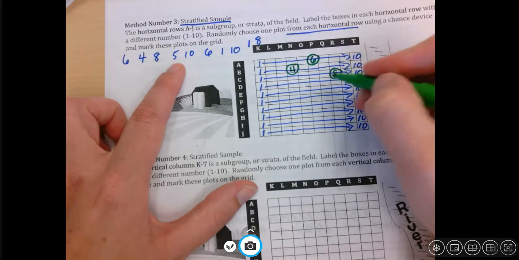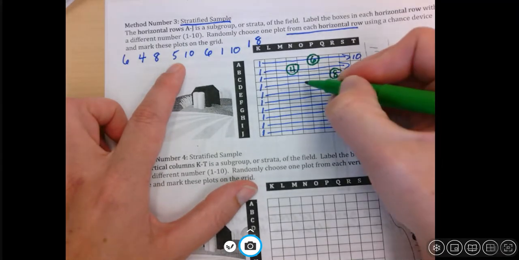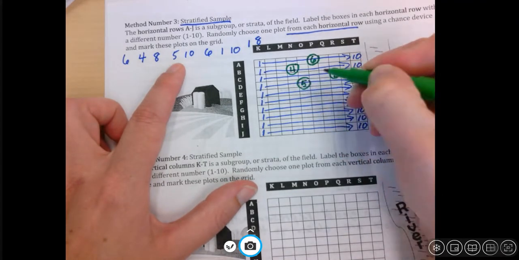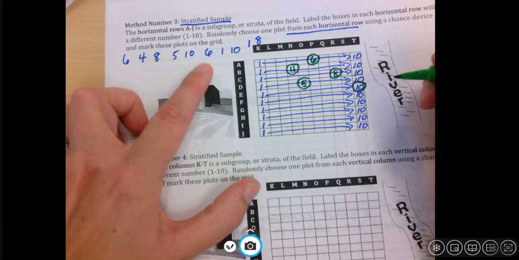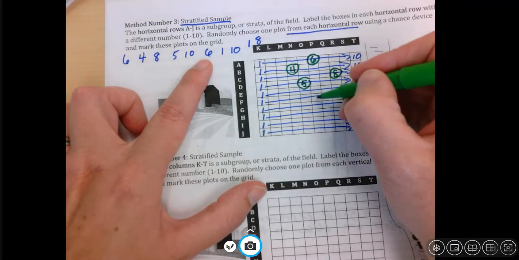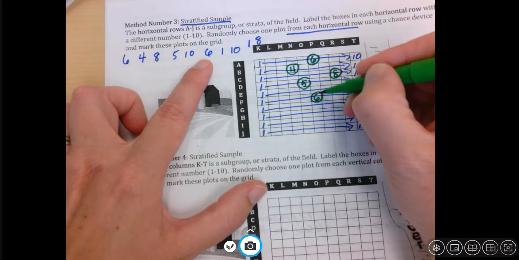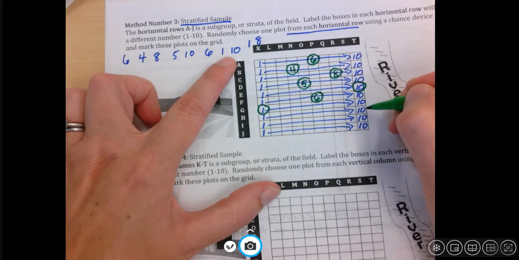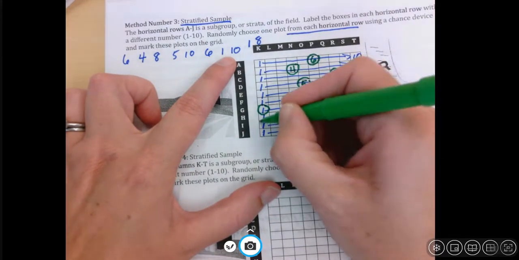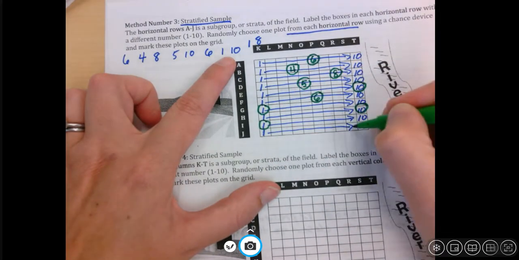Then we're going to do a 5, 10, 6, 1, 10, 1, and then an 8.